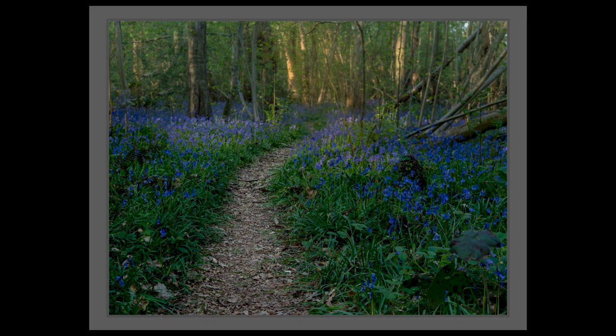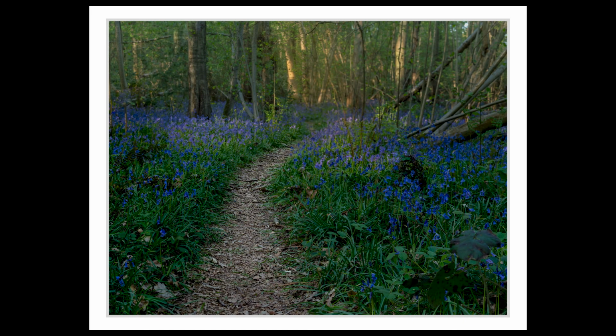Anyway, here's a shot. And if you're watching carefully, or maybe even not that carefully, you'll notice this isn't the same shot that was in the back of the camera. This is a small pano, because it looked better.